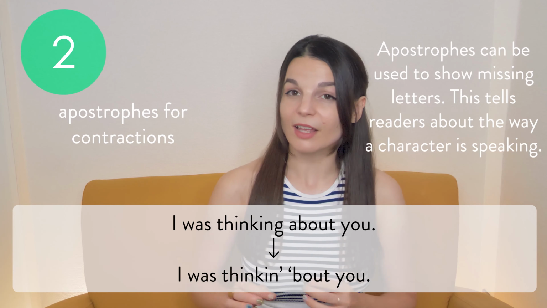Another great example of this is the song title "Singin' in the Rain." In the song, the G sound at the end of -ing words is dropped. This sounds like singin', dancin', and feelin'. This creates a certain rhythm in the lyrics, and we express that with an apostrophe instead of a letter.